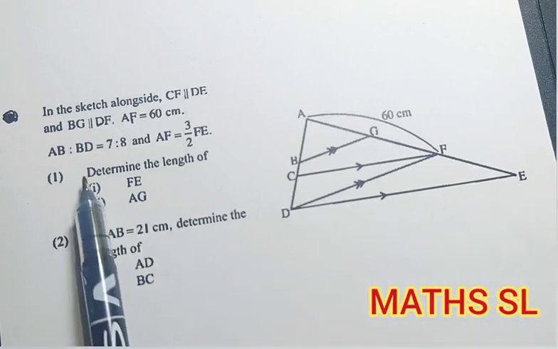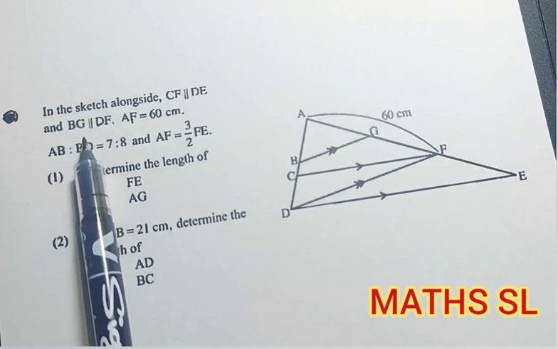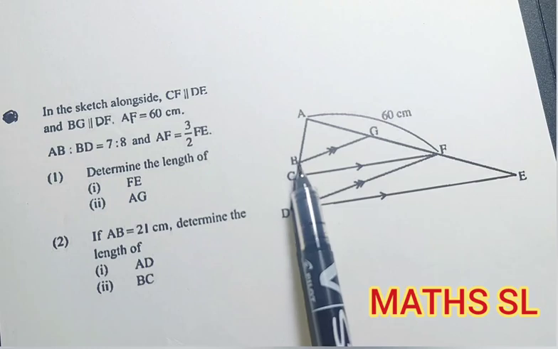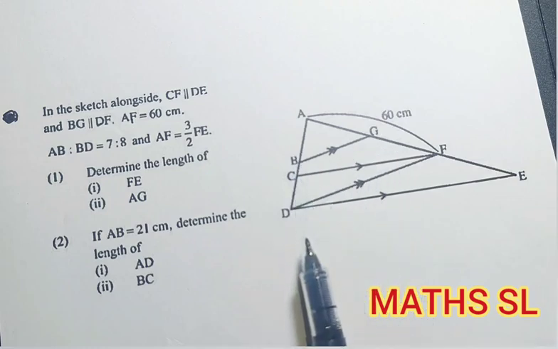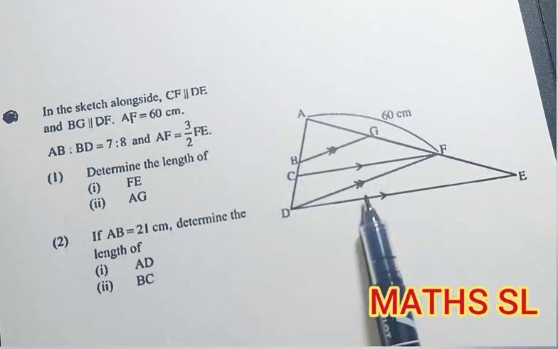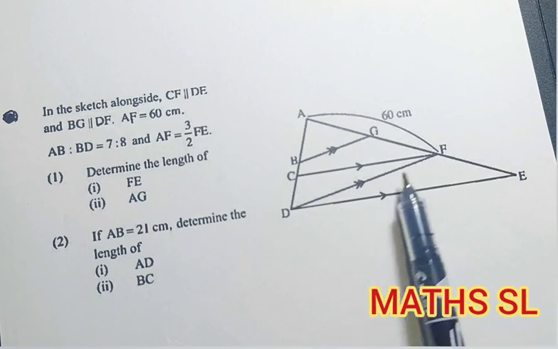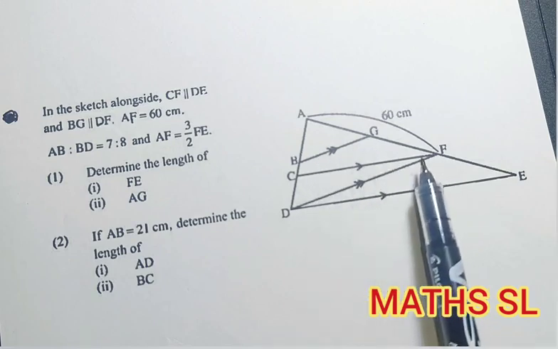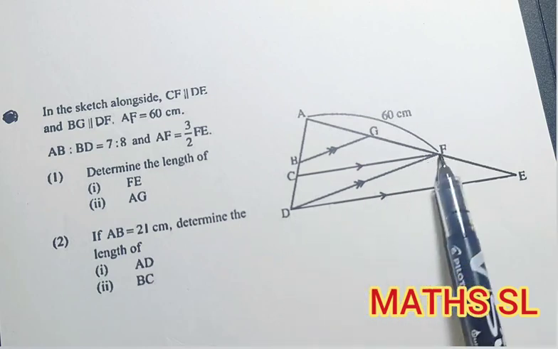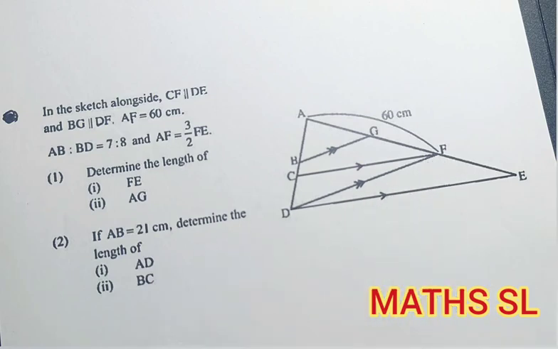And then it says BG is parallel to DF. So BG is parallel to DF. Have a look here, this is a double arrow. So this is a long one, and this is a short one. So obviously this is going to be our base in the second triangle. We've got two triangles here.